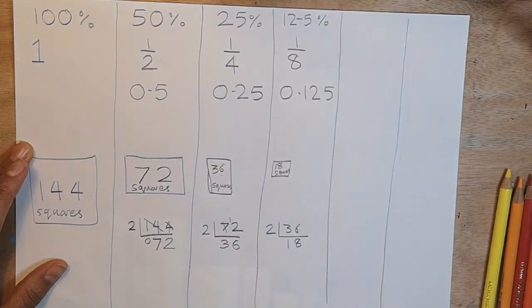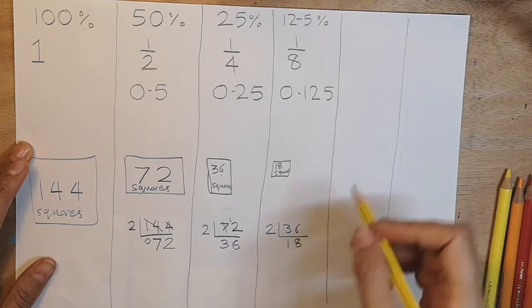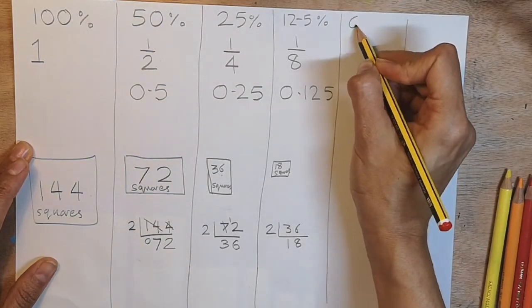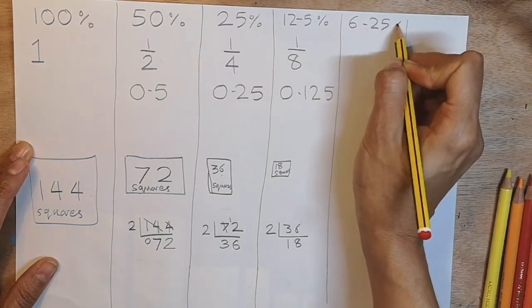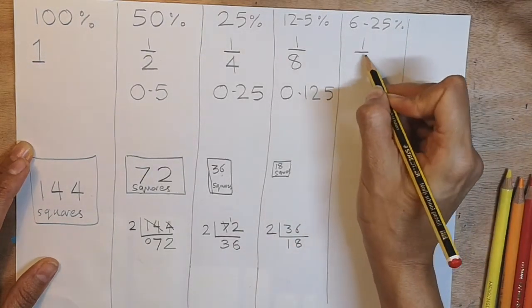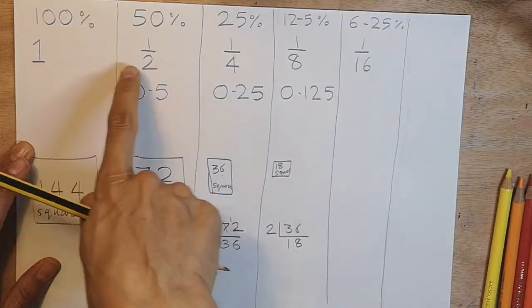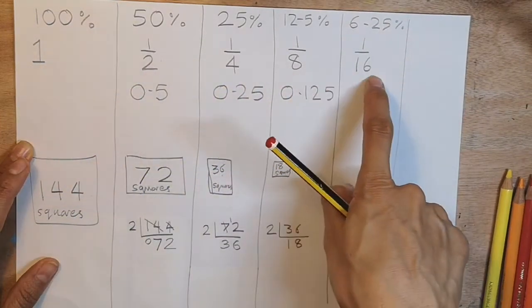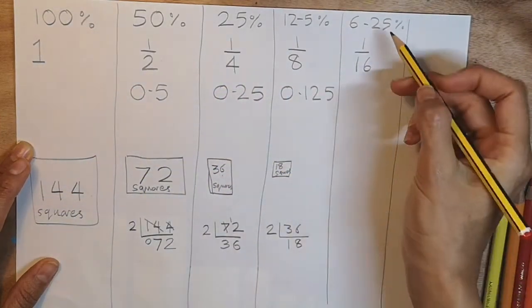We could do a couple more, because then we can use some more colours in our artwork. So let's do 6.25%. This is a 16th. You can see the pattern with the denominators here.